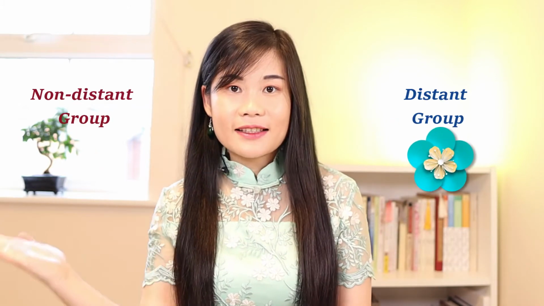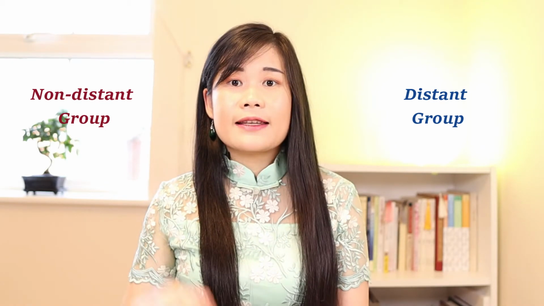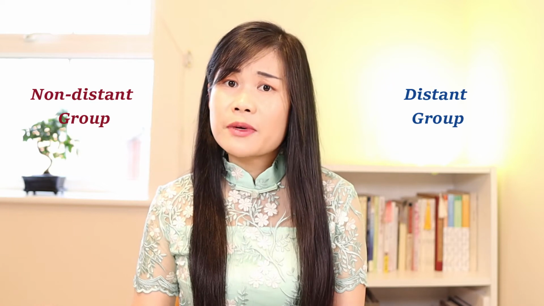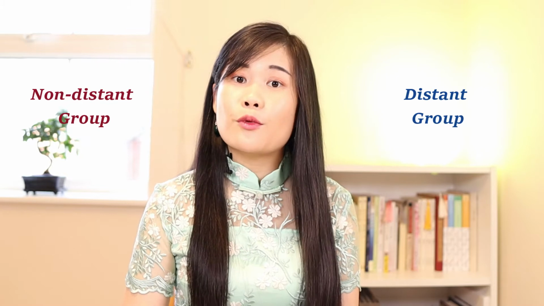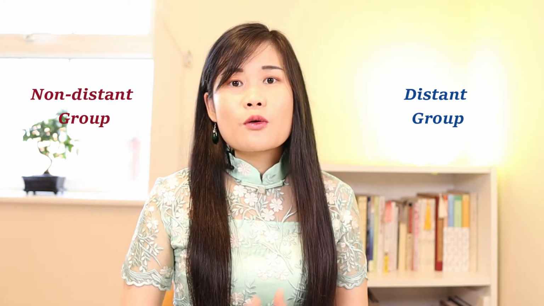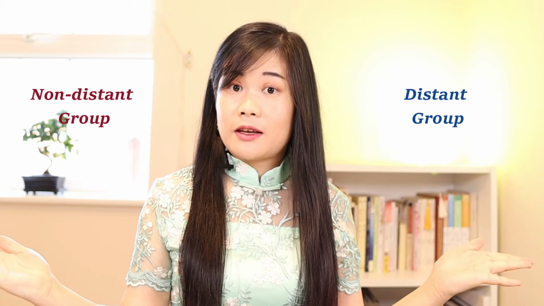The first group, the distant group. The second, the not-distant group. The distant group refers to people we feel more distant from, like our senior managers, our boss, or even our teachers. And the not-distant group refers to our family and friends or neighbors, just anyone we feel more comfortable and close with. So the way we greet or talk with one another really depends on which type of group they are in.